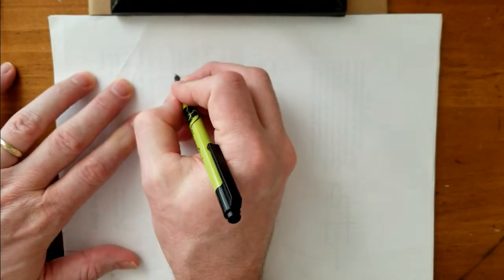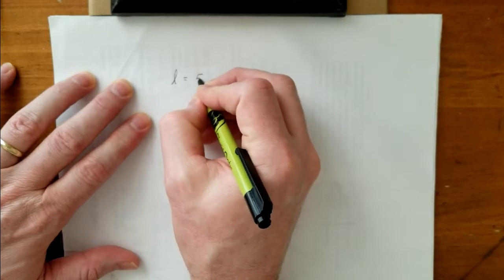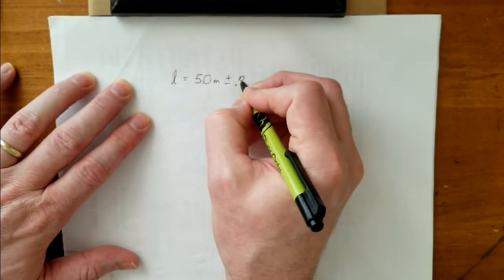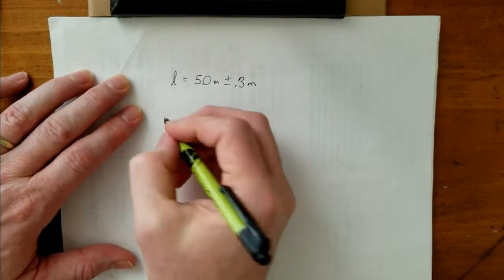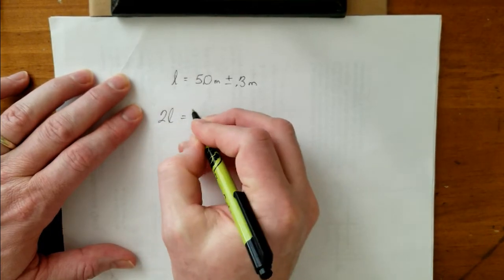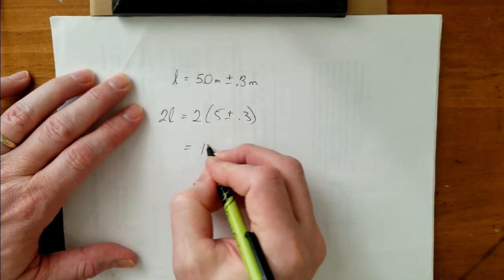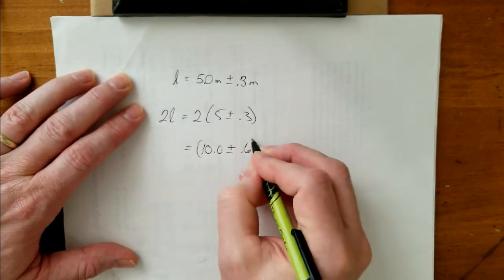If I have a variable, let's say length, which is 5.0 meters plus or minus 0.3 meters, and I want to figure out what twice that is, so 2 times L is just 2 times 5 plus or minus 0.3, or 10.0 plus or minus 0.6 meters.